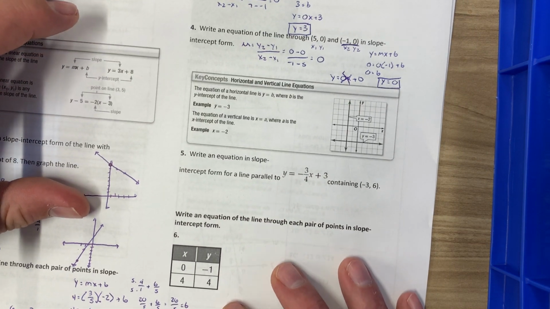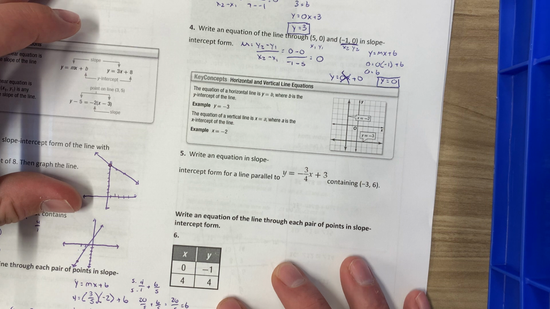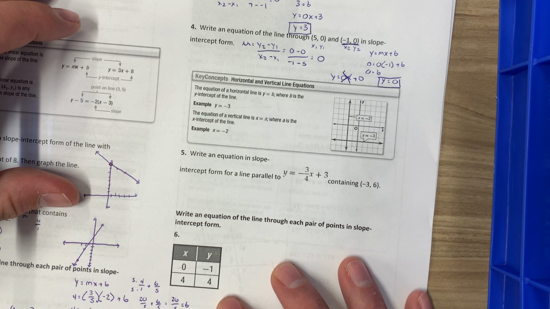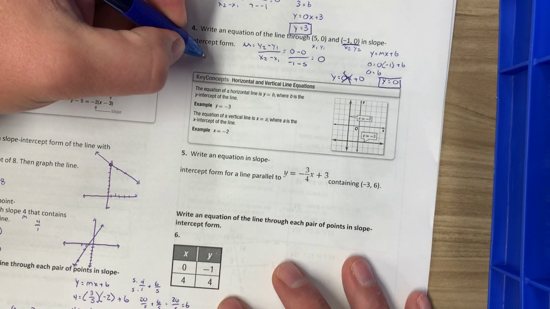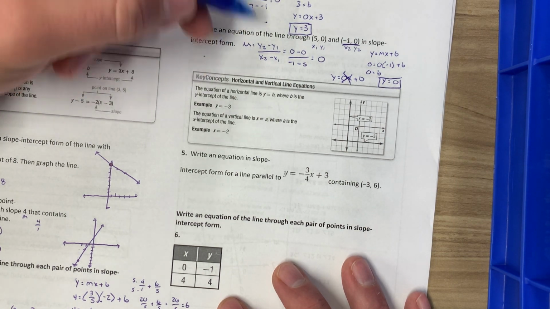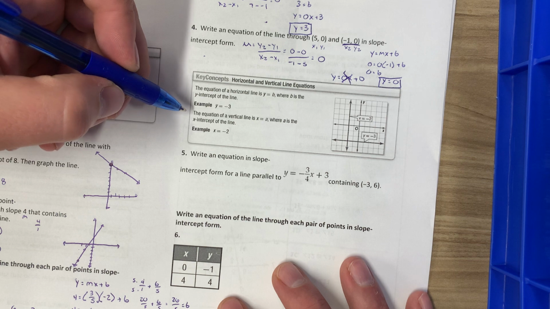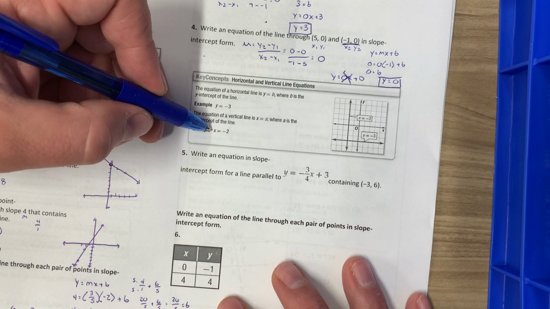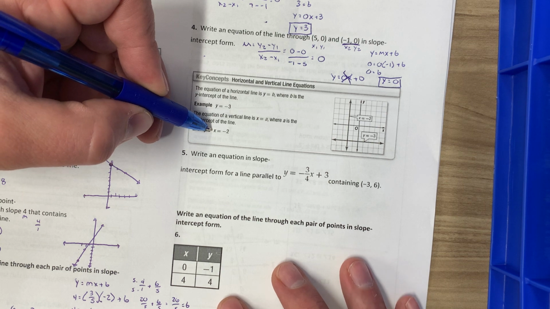All right, horizontal and vertical line equations. The equation of a horizontal line is y equals b, where b is the y-intercept of the line. So for example, y equals negative 3, or y equals 0, and y equals 3. Those would have been horizontal lines. And then the equation of a vertical line is x equals a, where a is the x-intercept of the line, so x would equal negative 2.